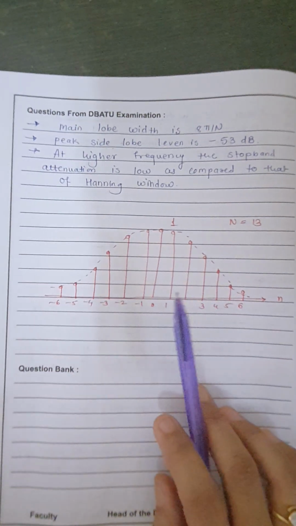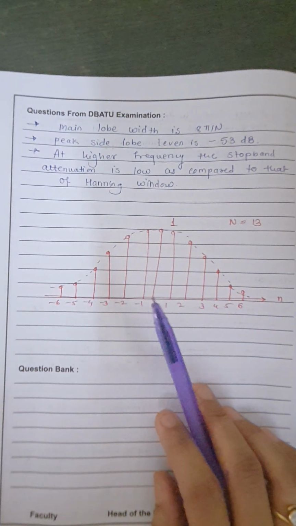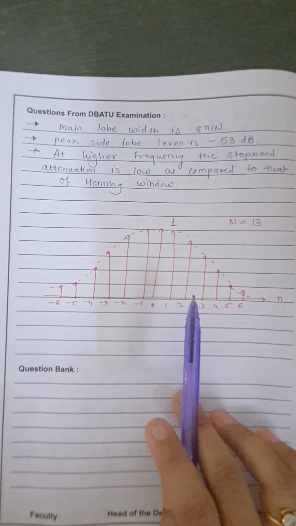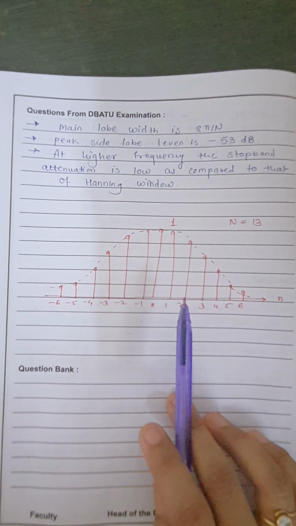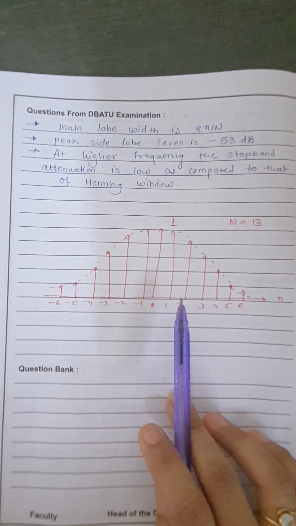So these are the different windows that we have studied. What we have to do is just multiply our impulse response Hd of n with the window, that is W of n, and it will provide us the required impulse response H of n.